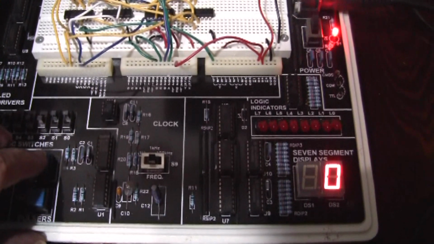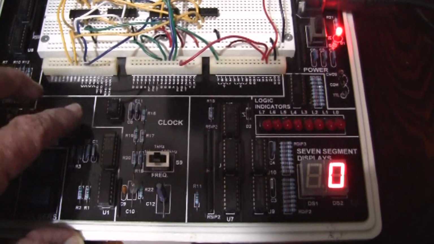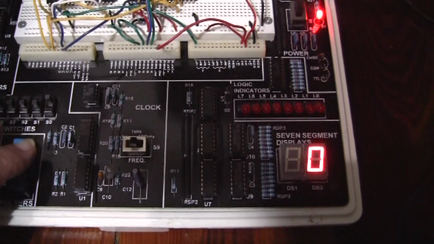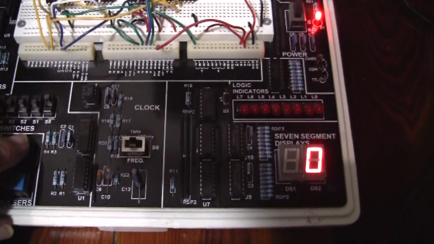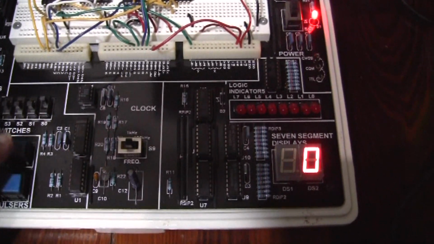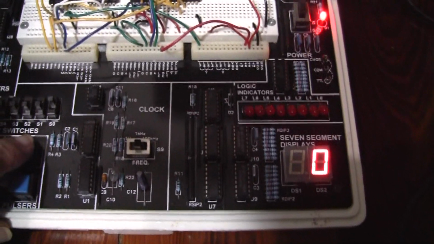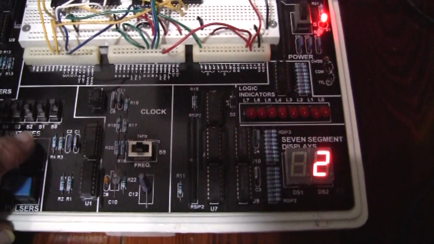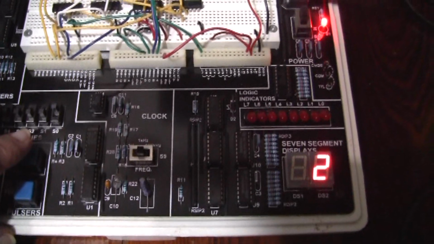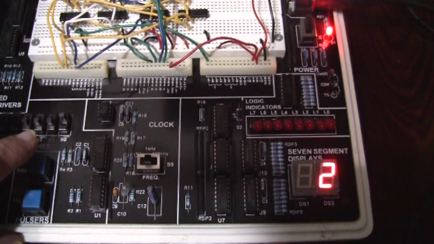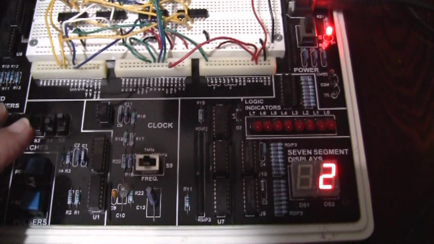But when we go 0, 1, and we pulse it, we get a 1 output, and it transitions to state 2. Perfect. So that's checked all the options of state 0.